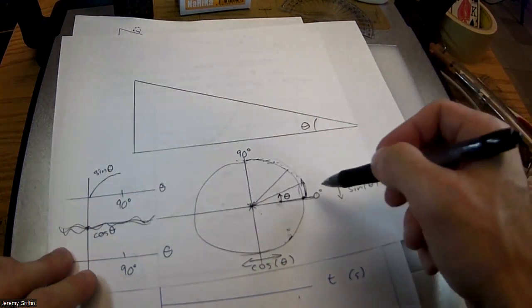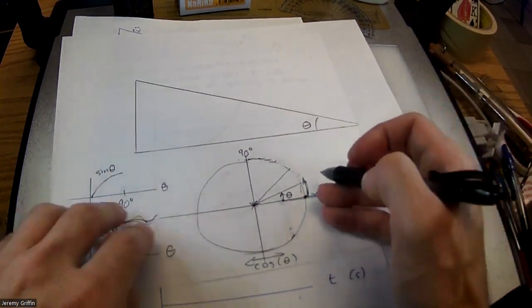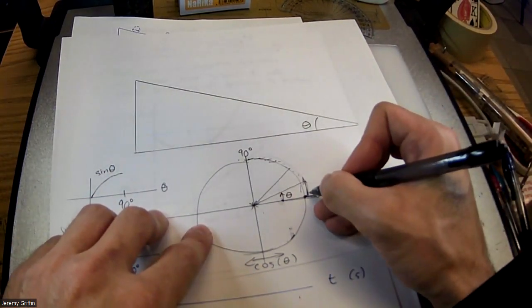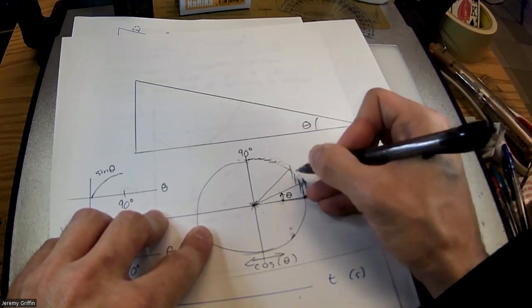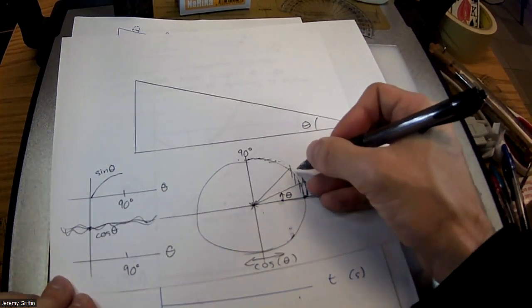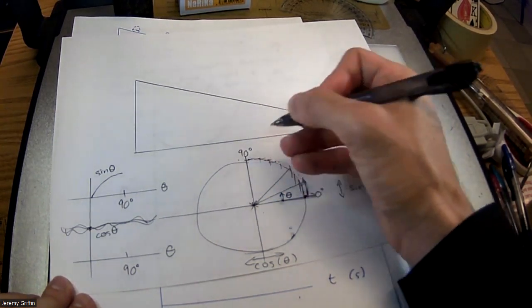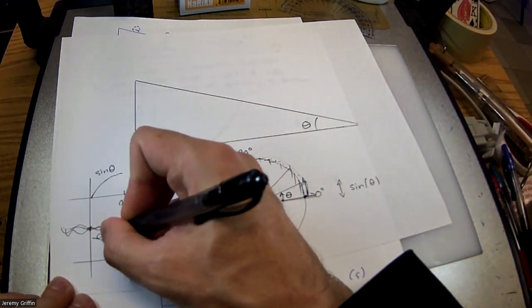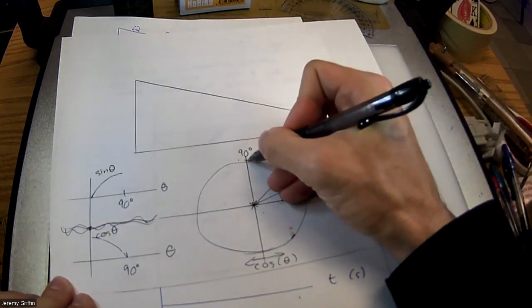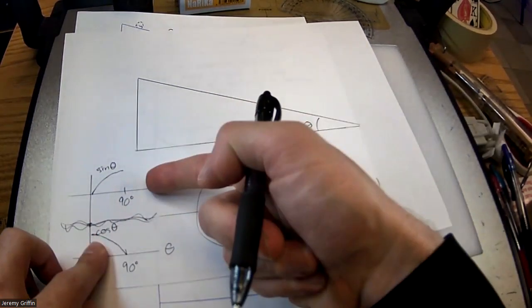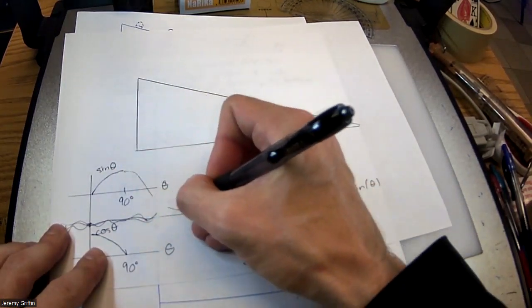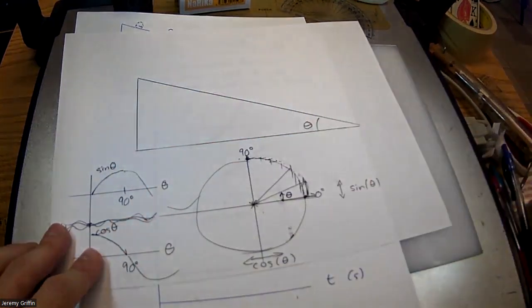And then cosine starts at 1. It changes very slowly at the beginning, right? At these first few, the x value changes very slowly. And then it changes very quickly as it gets closer to 90 degrees, and then it's 0 at 90 degrees. So it's like this, a piece of the curve, and then it just oscillates from there.